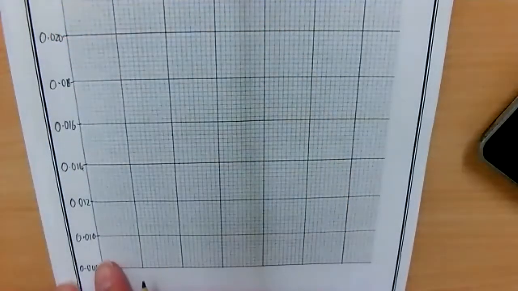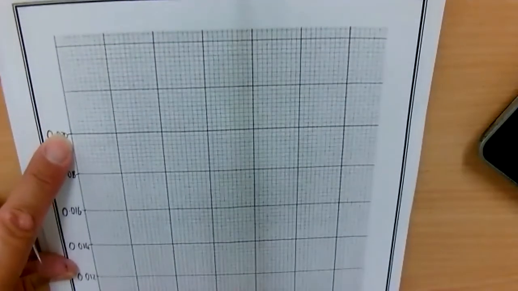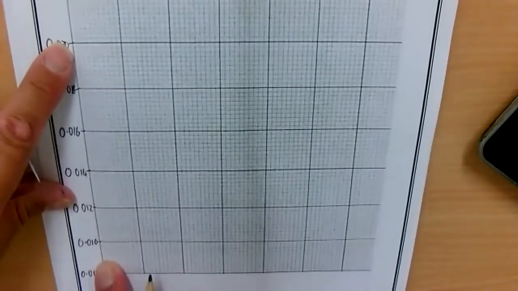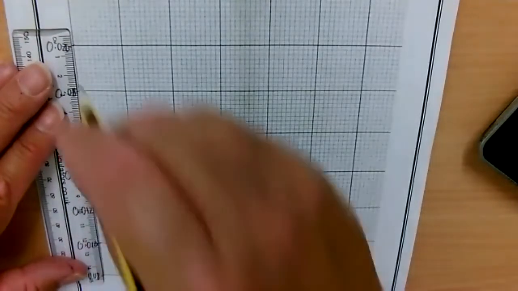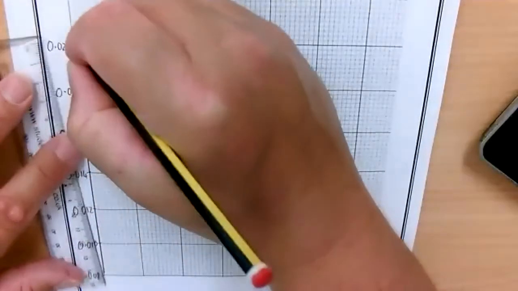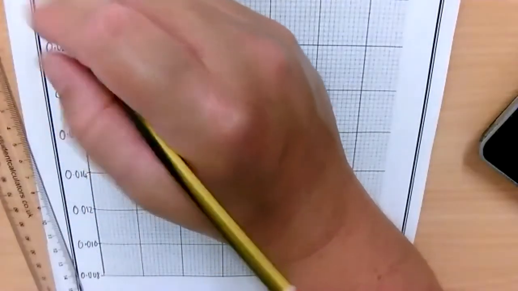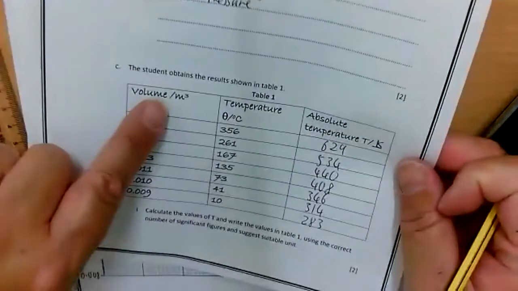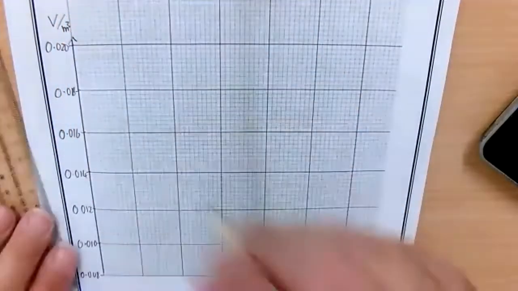So our graph is going to have the lowest value down here and the highest value up here, and there's not much room off the top end of the graph beyond that. So that's an appropriate scale. So we draw our axes on as carefully as we can with a ruler, arrow on the end, and we label it. Well, that's going to be volume. Now, what do they use in the question? They use meters cubed. So that's in meters cubed.